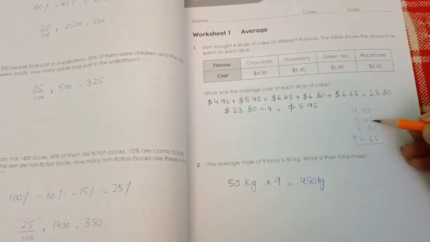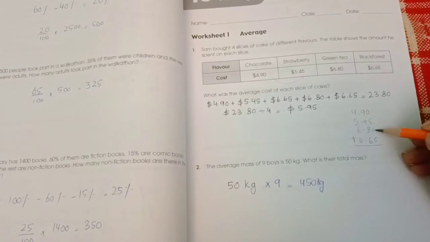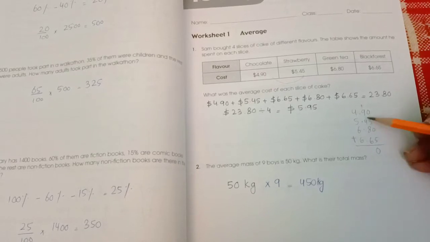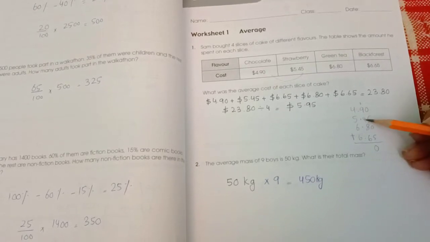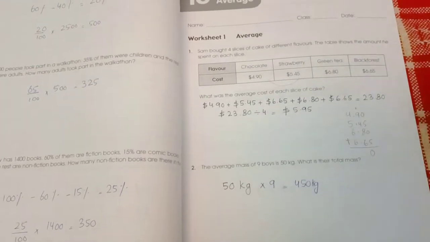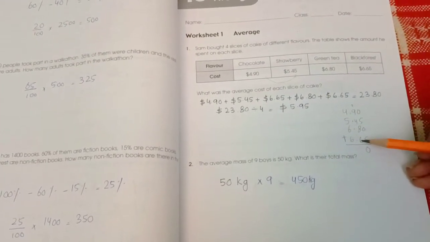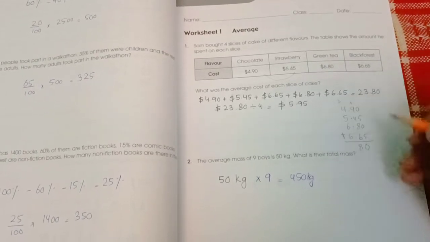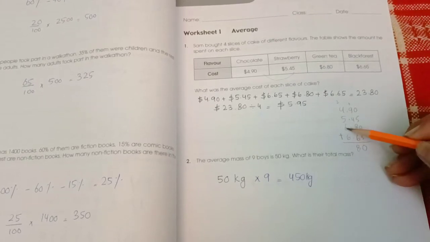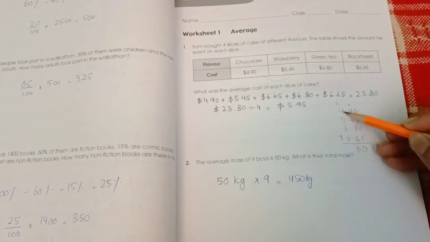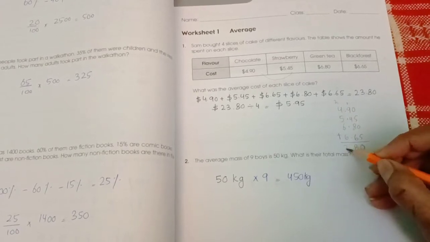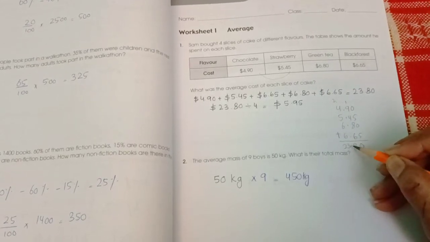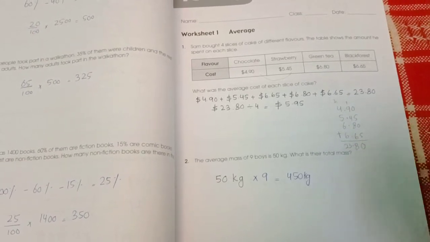So 0 plus 5, 5. 5 plus 0, 5. 5 plus 5, 10, 1 and 0. 9 plus 1, 10. 10 plus 4, 14. 14 plus 8, 22. And 22 plus 6 is 28. 8 here and 2 on the next number. 6 plus 6, 12. 12 plus 6, 18. 18 plus 5, 23. 23 point, because 23 is a complete number, so we cannot add any kind of decimal point here. 23.80.